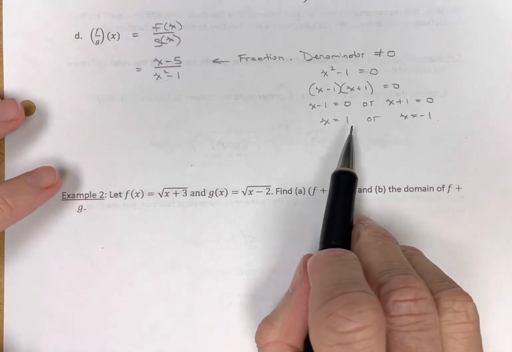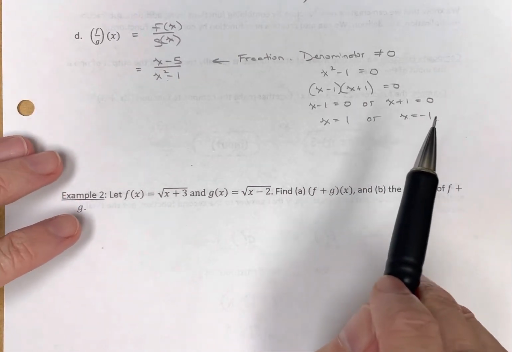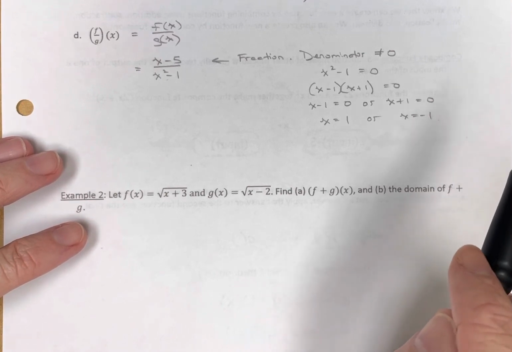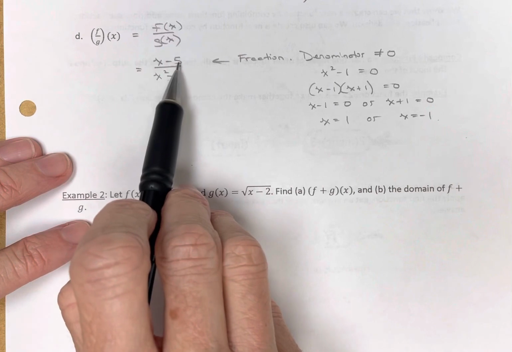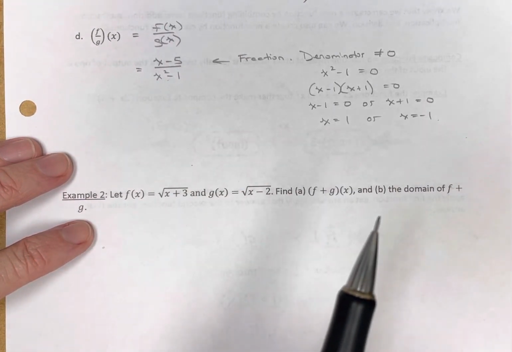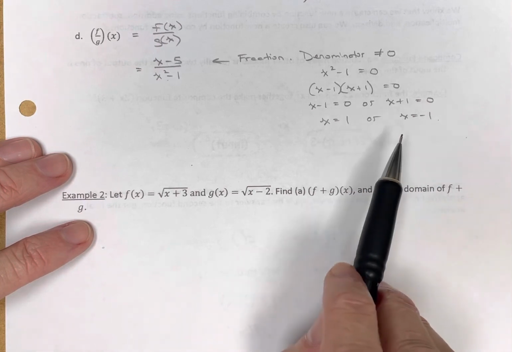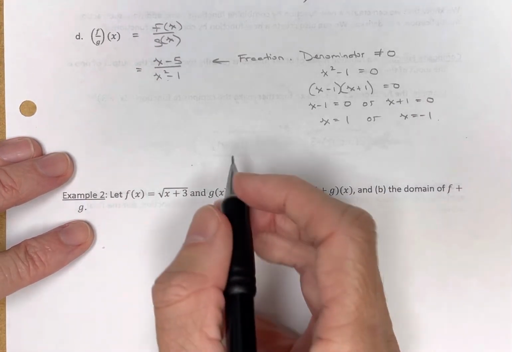So these 2 numbers can't be involved. Now we talked about where the domains intersect. Well, this one is all reals. This one is all reals. Well, this one says you got to take a couple of things out. So they intersect according to this one because this pulls out 2 numbers.